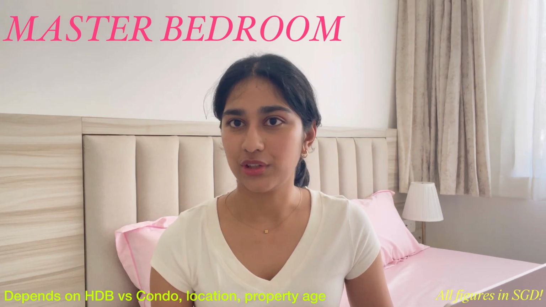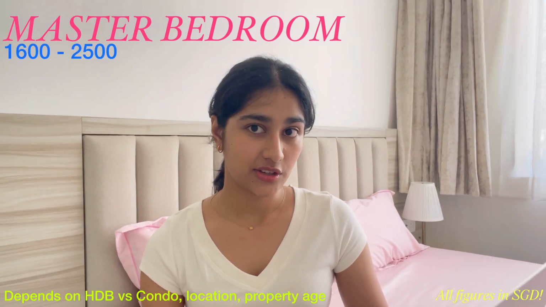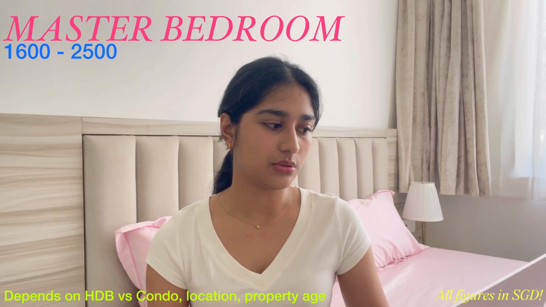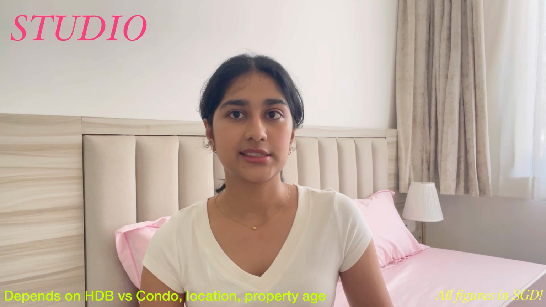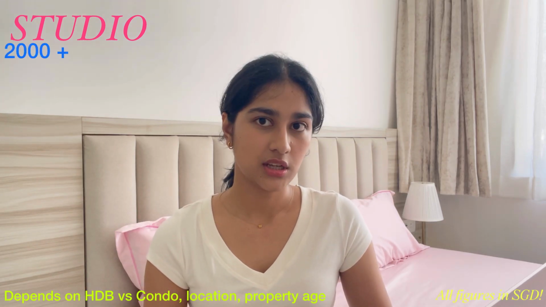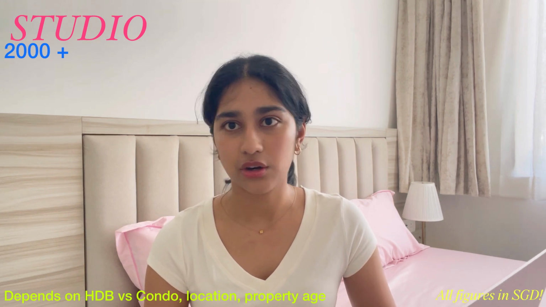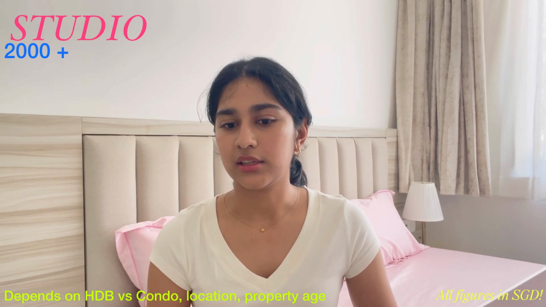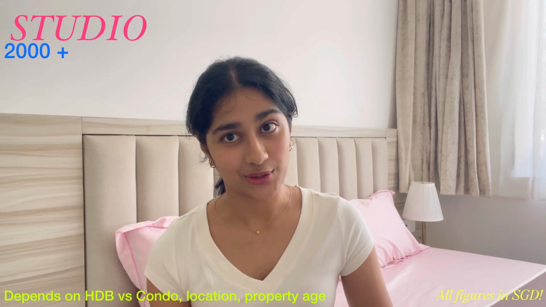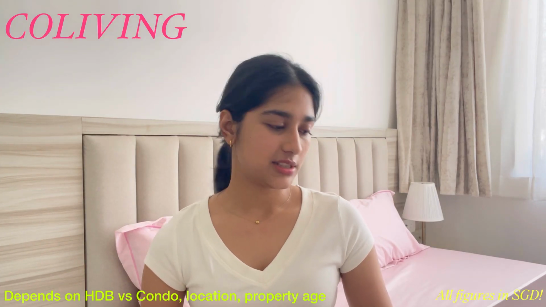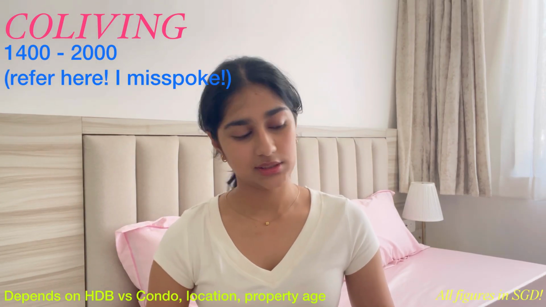Now a master bedroom, which means that you have your own attached bathroom, would be anywhere ranging from 1600 SGD perhaps in an HDB to even 2500 SGD onwards in a condominium. A studio apartment starts at the very least at 2000, and I would say that studios are exclusively found in condominiums. They're very rare to be found in HDBs, and they can be anywhere from 2000 to 4000. Of course, it depends on the location as well. And for a co-living space, it's between 1500 to 3000 Singapore dollars.